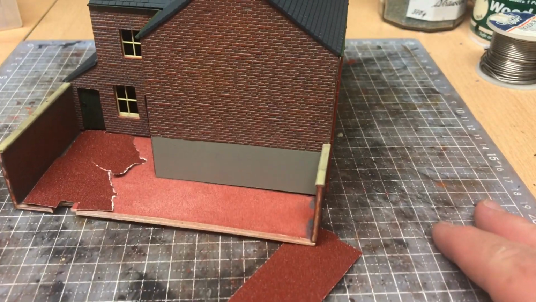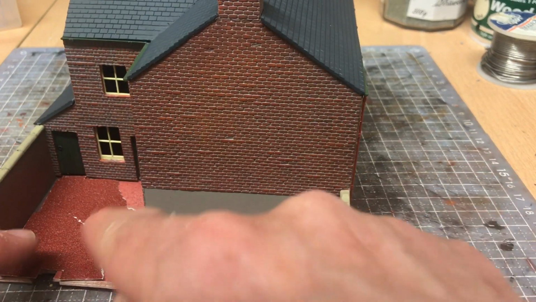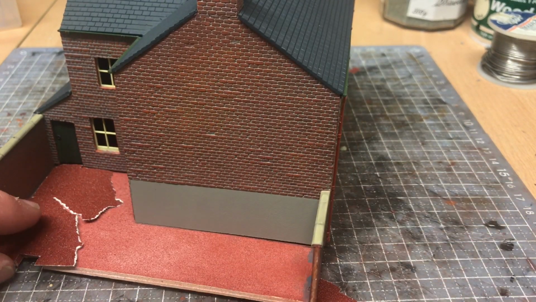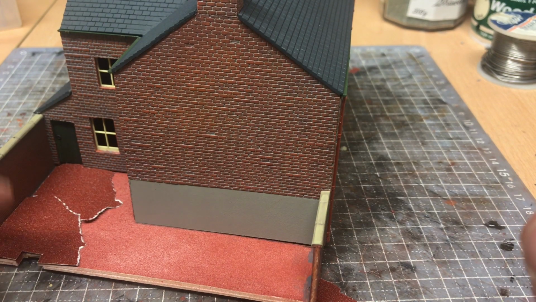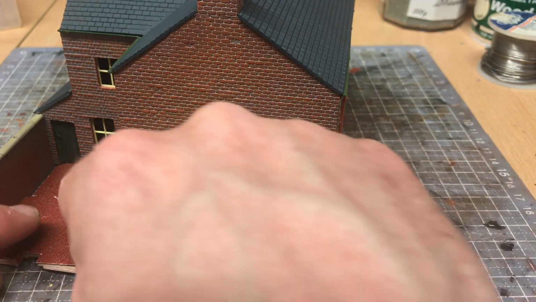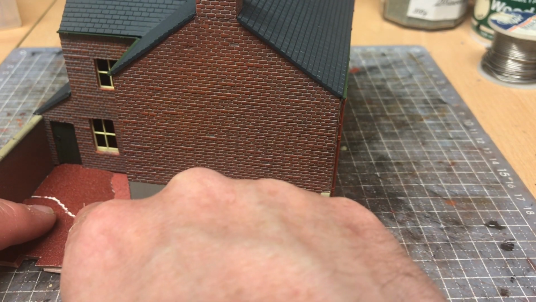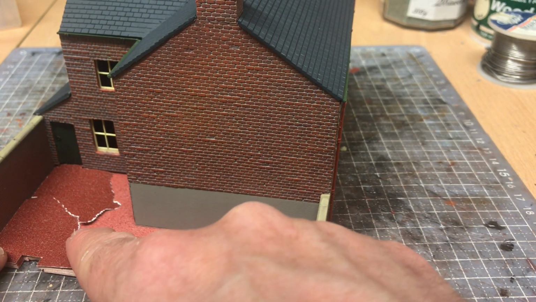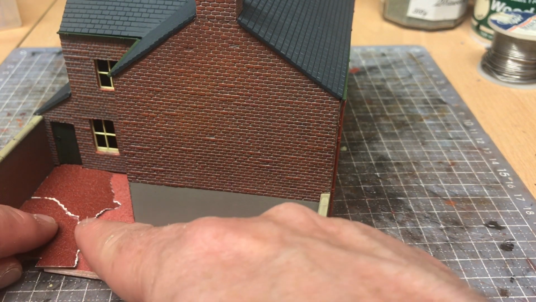Let me move that forward a little bit so you can see it better. And by doing that little sort of random method and then gluing it down, what you might want to do as well is to separate those out a wee bit, so that there's sort of like a crack running right the way across, so you may need to trim just along the edges.